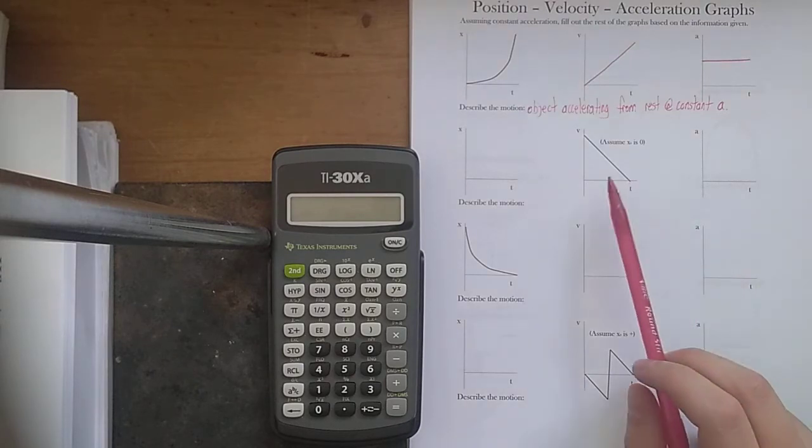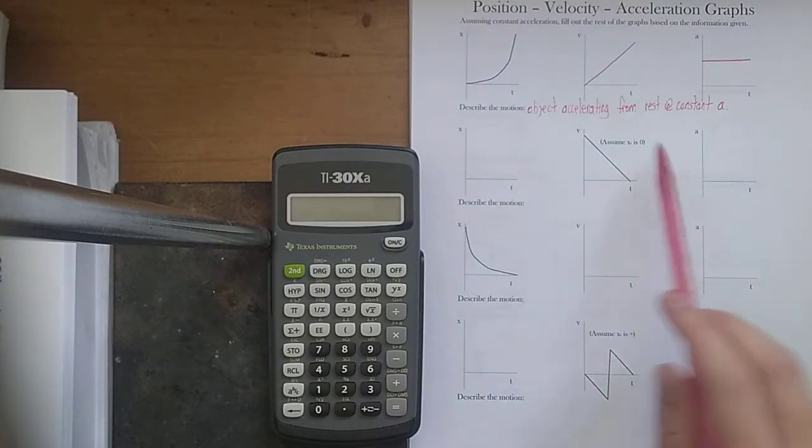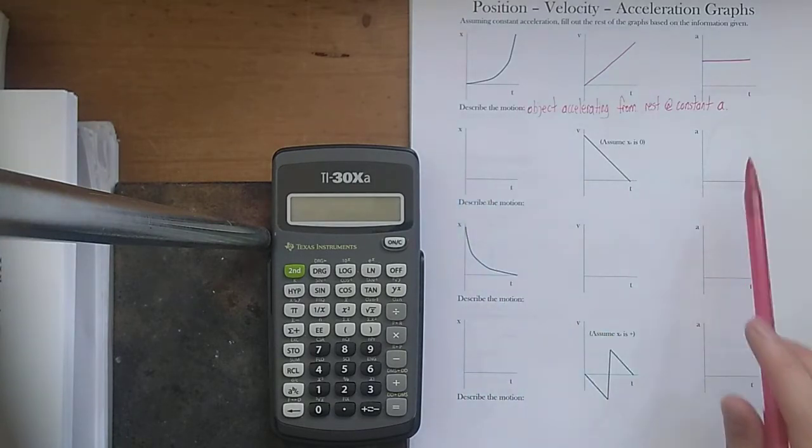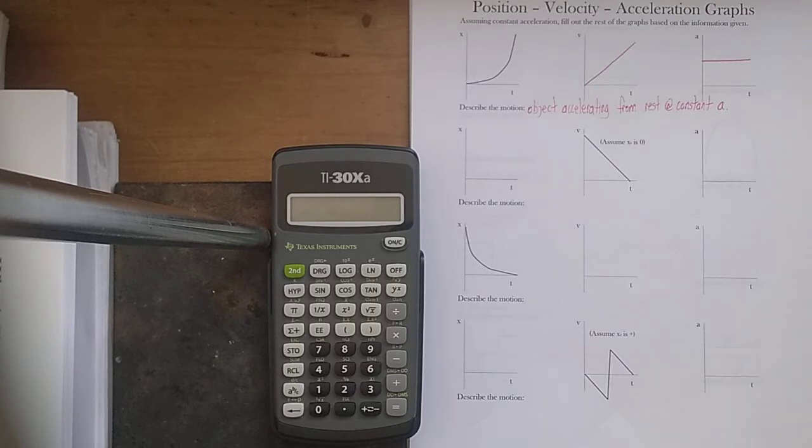Now, what if we're given the velocity graph first? My preference is always to go kind of towards the right on this. You want to go towards acceleration first, then you can go back. That's the easier one to do, going to the right first. So we've got a velocity versus time graph. How do we describe it?